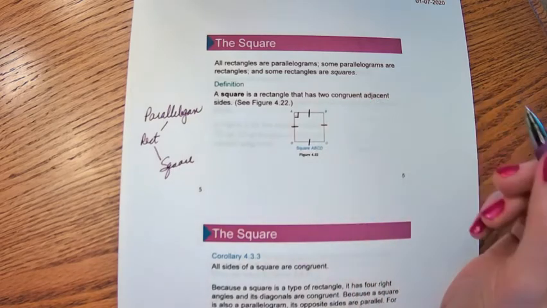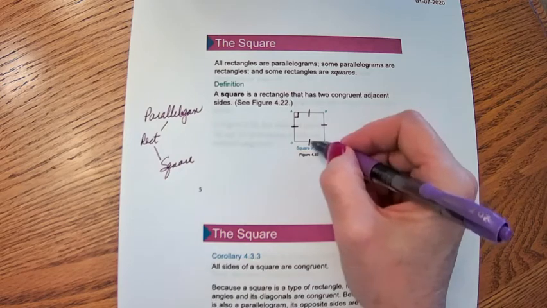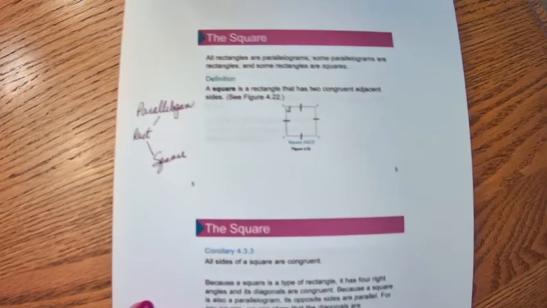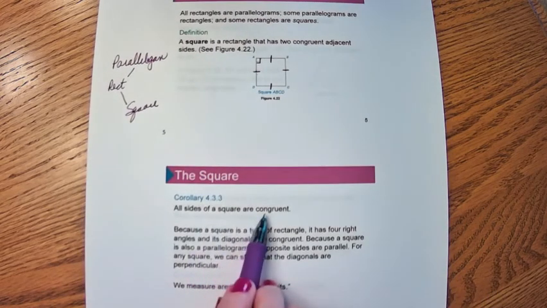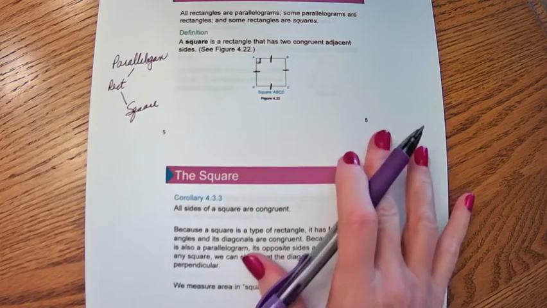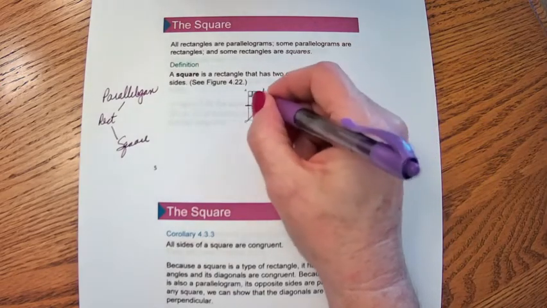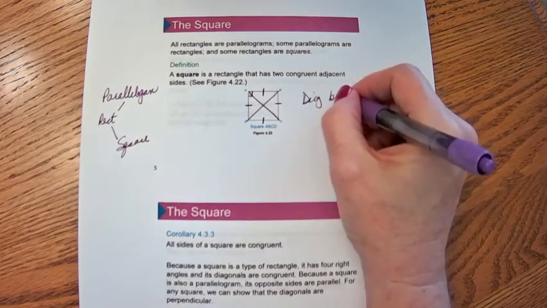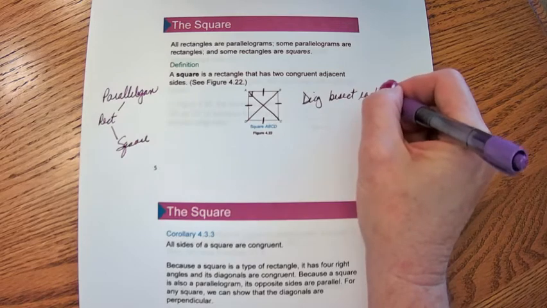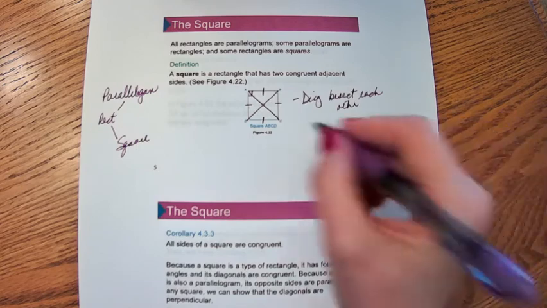Because it's a rectangle, it's going to have the 90-degree angle, but it has the additional requirement that all 4 sides are congruent. So all the sides of a square are congruent. So what do we know about diagonals? Here we know that the diagonals will bisect each other because it's a parallelogram.